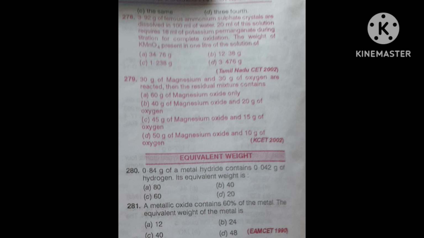Hence the correct option is option D, the last option, 3.476 is given. That is the correct answer. Actually this question was asked in Tamil Nadu CET exam. Now the next question I am telling you, question number 279.